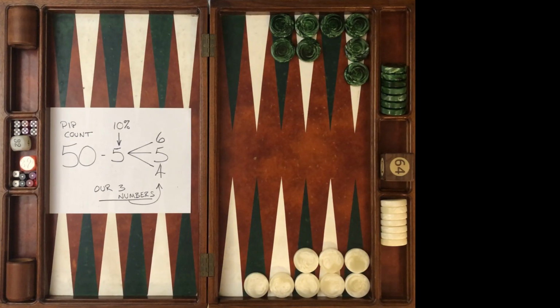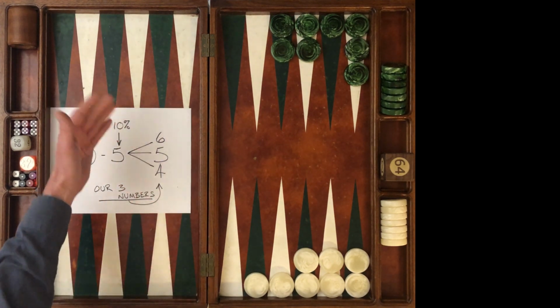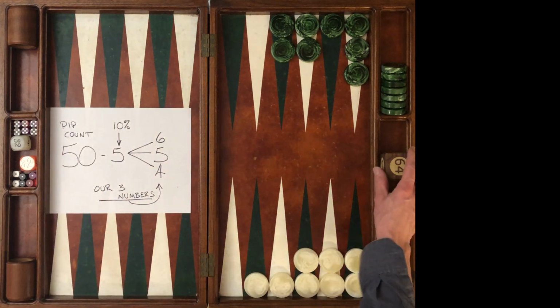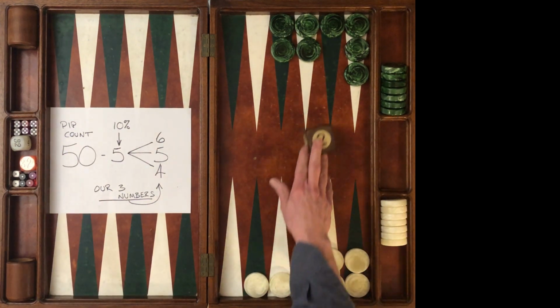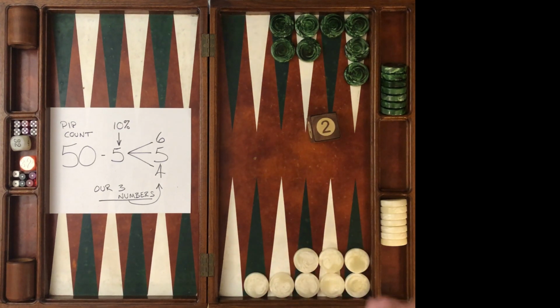Two quick comments to finish this first video. First, the Super 10 shortcut is designed as a shortcut when one of our 3 numbers is matched. When our race lead is outside of these 3 numbers, it still may be a cube, and it still may be a take. But when one of our 3 numbers is matched, it allows us to act very quickly with a high degree of accuracy, and it's designed as a quick, easy tool for the new player.